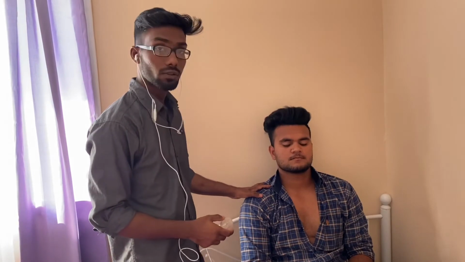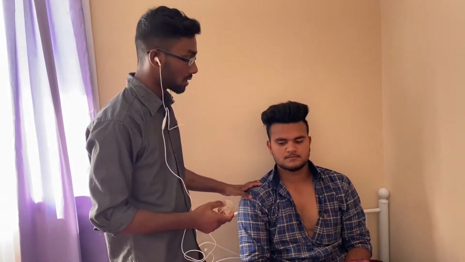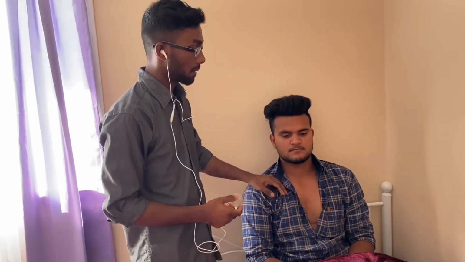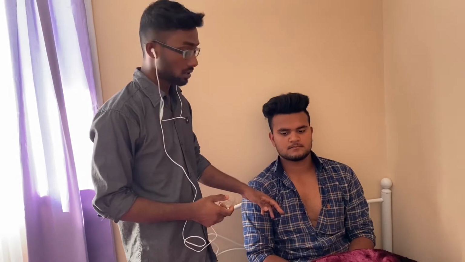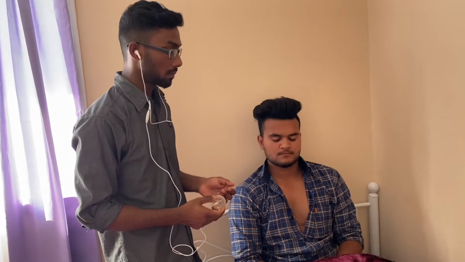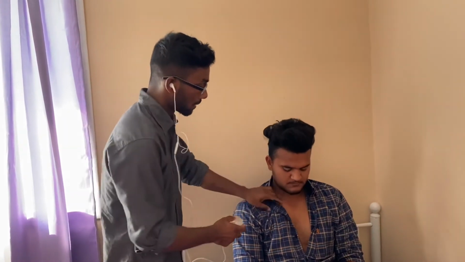Moving on to the assessment of the heart with the help of the stethoscope, I'll be assessing the aortic region, then the pulmonary region, then the fifth intercostal space, and then the mitral valve. With the help of the stethoscope, I'll be trying to hear the sounds, which will probably be normal. But in a patient with a cardiac disorder, the patient might have a clicking sound or a murmur.